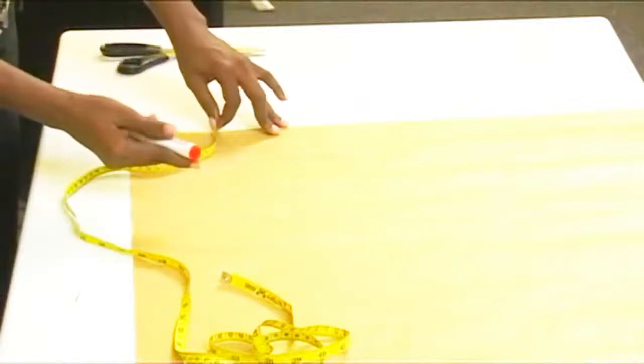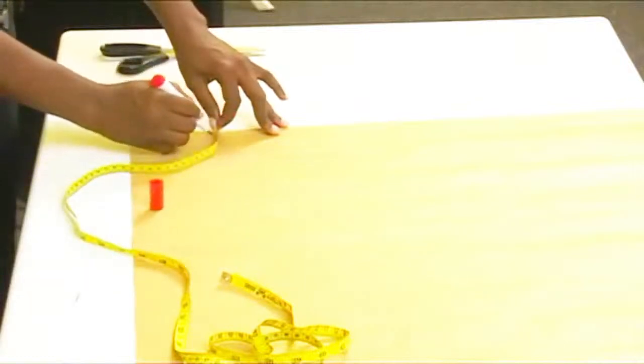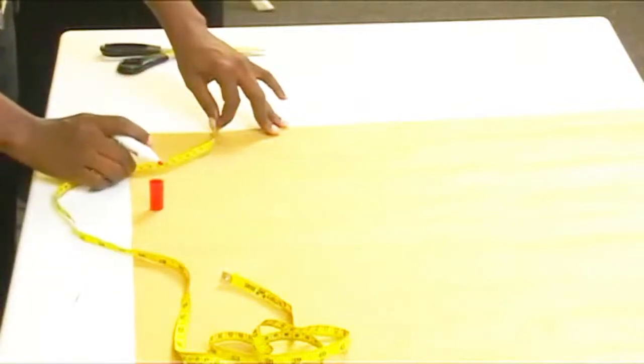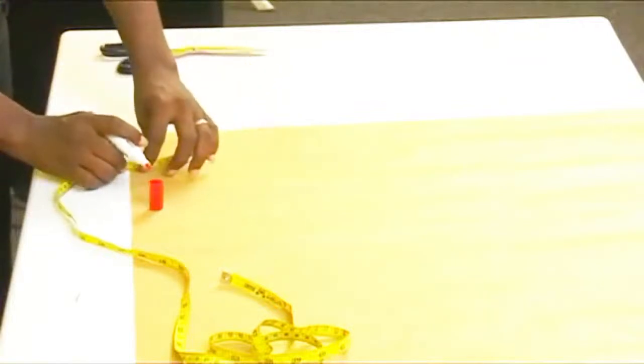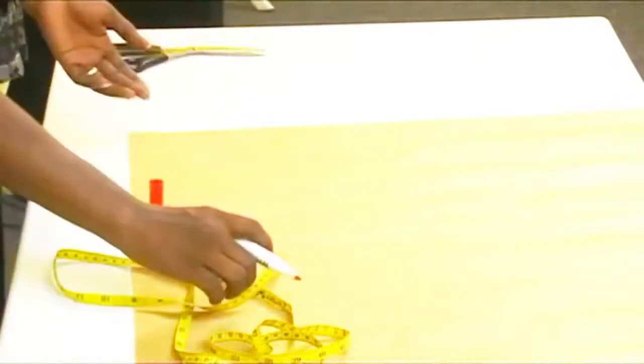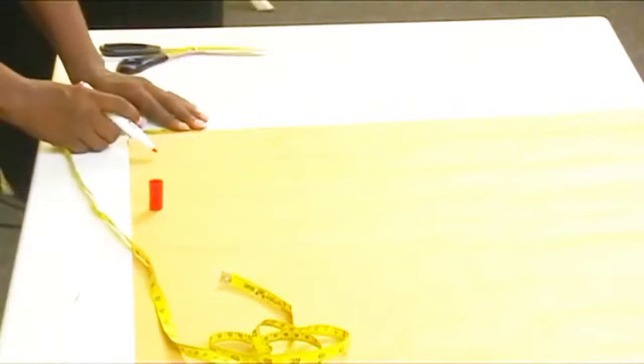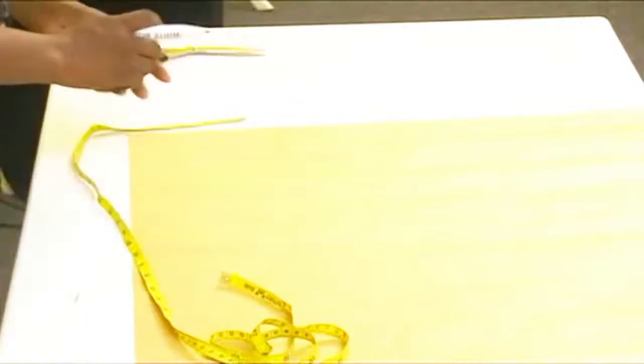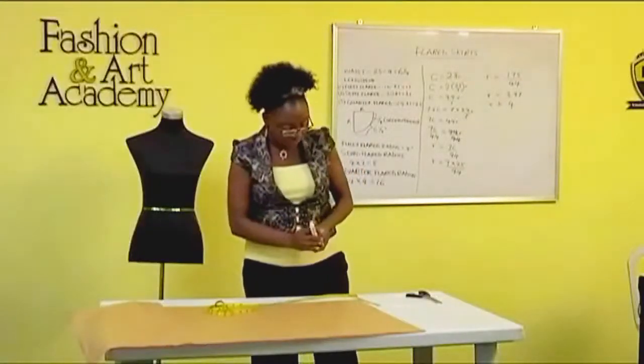So what I do is mark on both sides and I choose one. I'm not sure which one is right, but I'll choose one. Now if I take a look at this, what I have here is close to 3 3/4. Okay, what I have here is actually 3 5/8. So let me use 3 5/8 and check out how it looks.